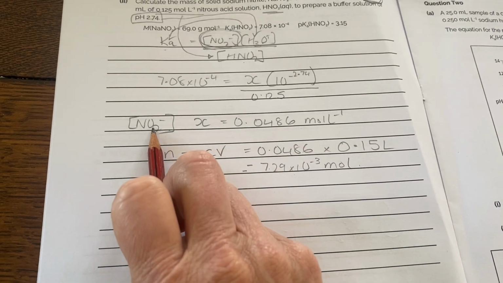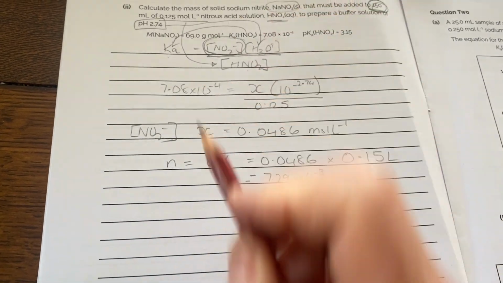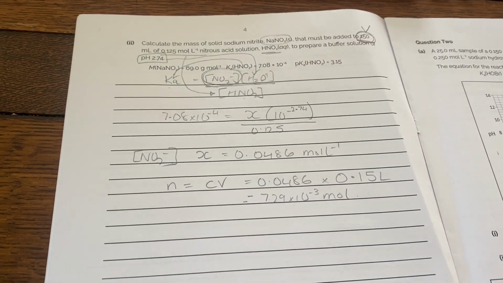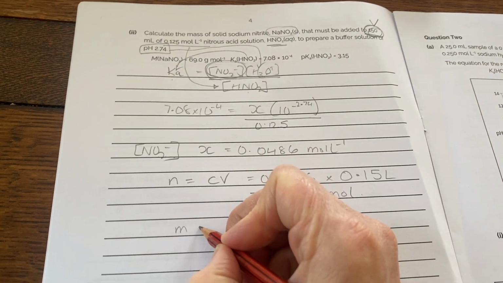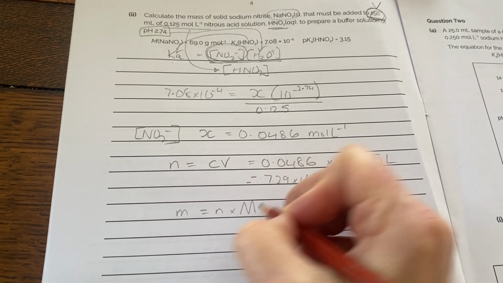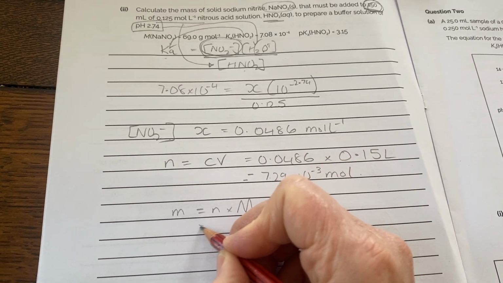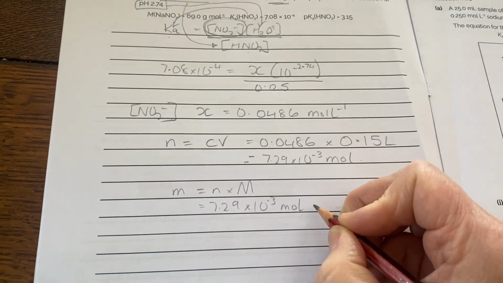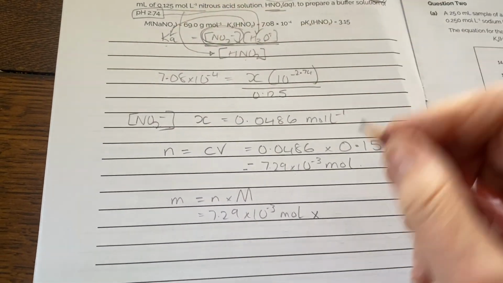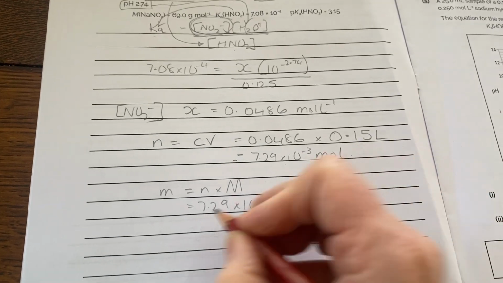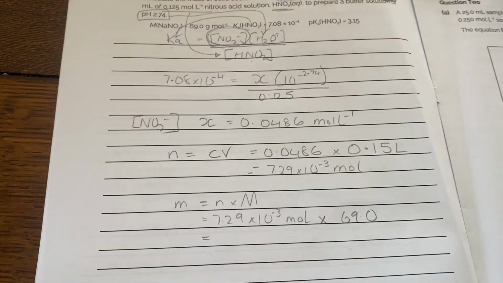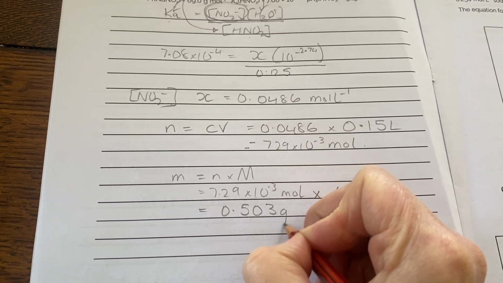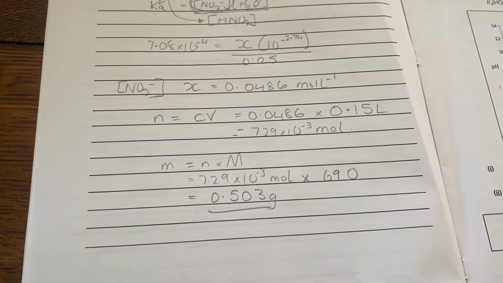That number of moles of NO2 minus is the same as the number of moles of NaNO2 because they dissociate in a 1-to-1 mole ratio. So my mass is therefore going to equal n times M, which is going to be 7.29 times 10 to the minus 3 moles from the previous part times the molar mass, which is 69.0, which equals 0.503 grams to 3 significant figures.